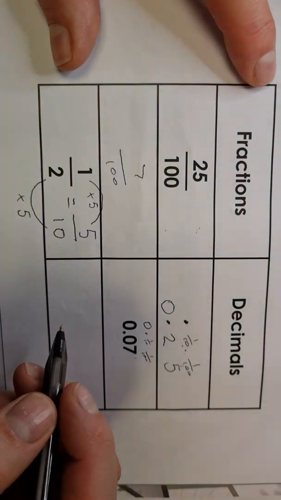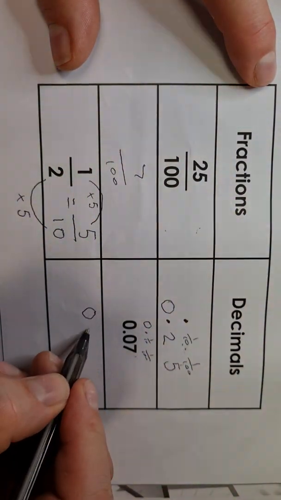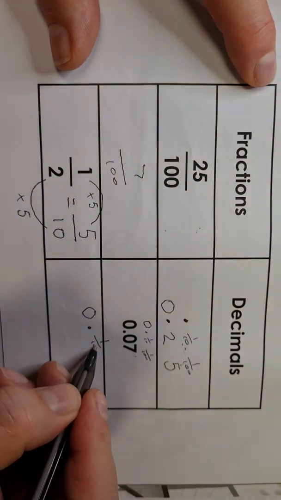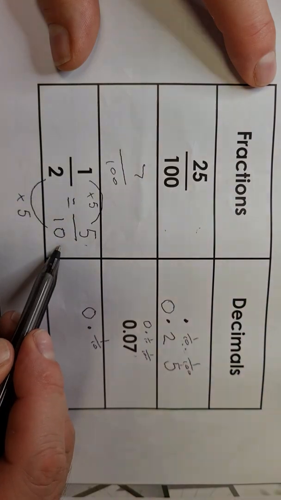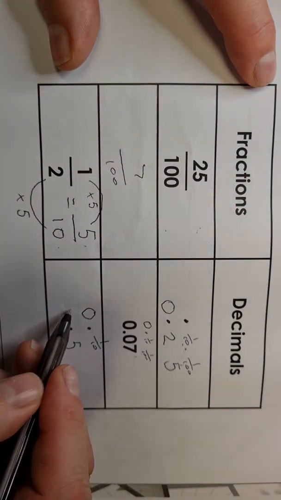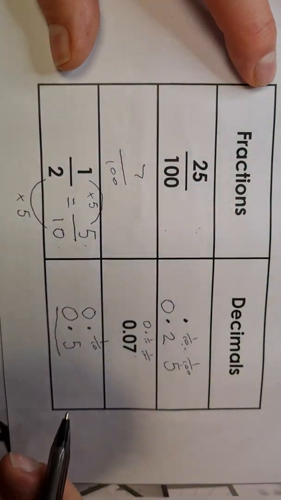Now, I know that 5 tenths will fit into my place value chart. So there's my ones, my decimal point. This is my tenths column. So the 5 is over 10, that goes in the tenths column. There's the decimal point, and I've got no ones, so a half is equivalent to 0.5.